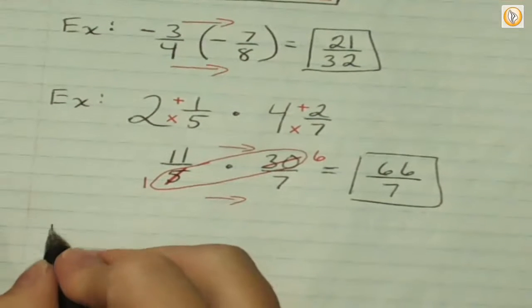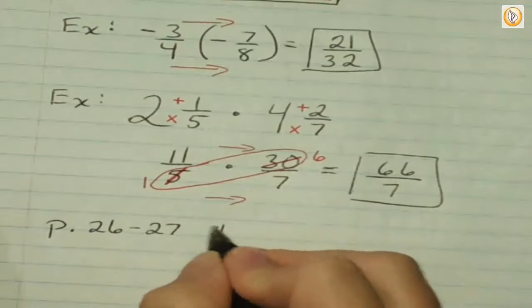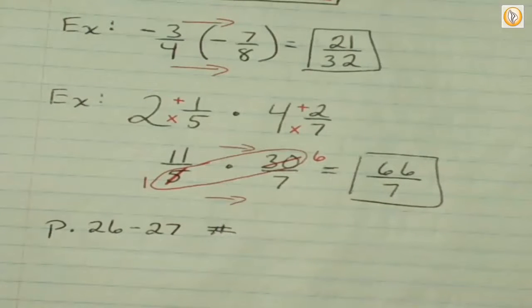All right. You're doing page 26 to 27. You're doing numbers.